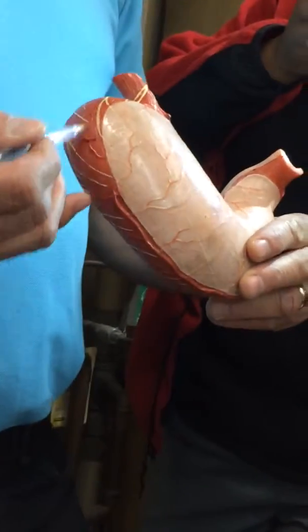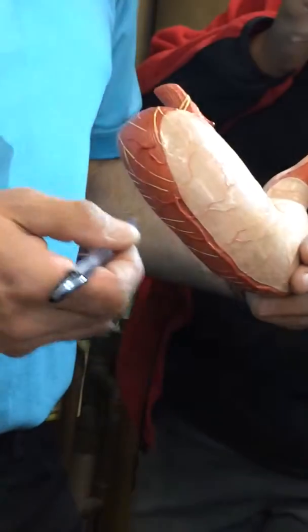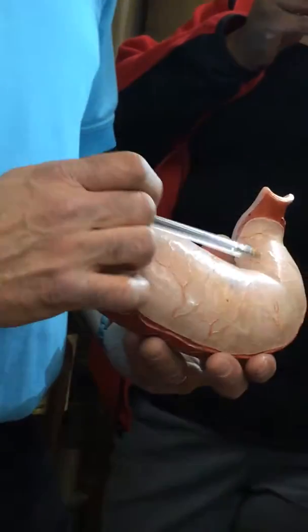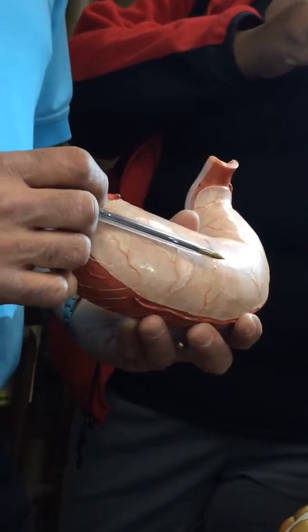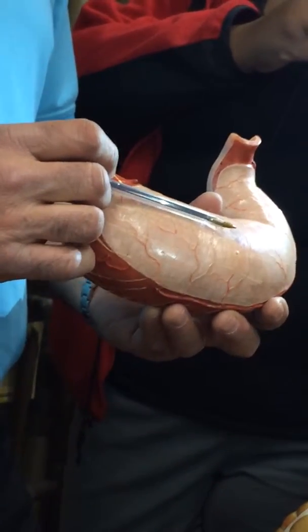Okay? Then food comes down the esophagus. This is the lower portion of the esophagus. This is the stomach, which has a greater curvature and a lesser curvature. The outer layer is called the serosa, and deep to the serosa are 3 layers of muscle on the stomach.